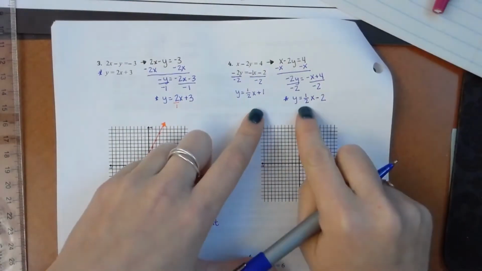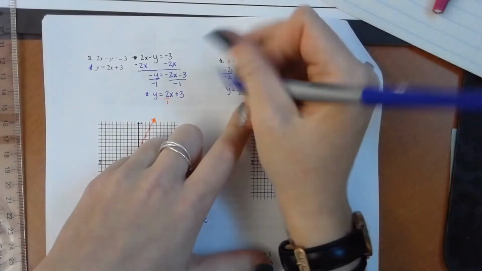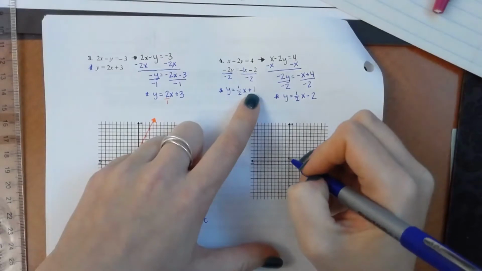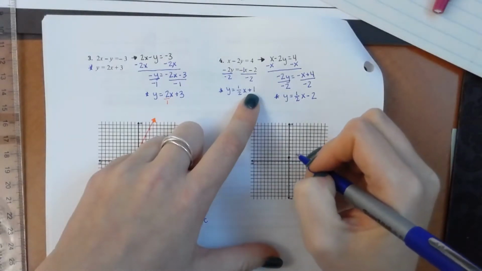So I'm going to go ahead and graph these. Here's my other one. So if I start at the +1, I'm going to go up 1 and over 2.